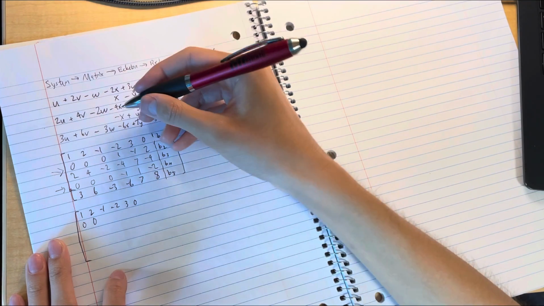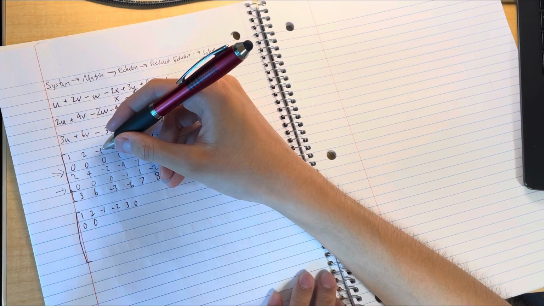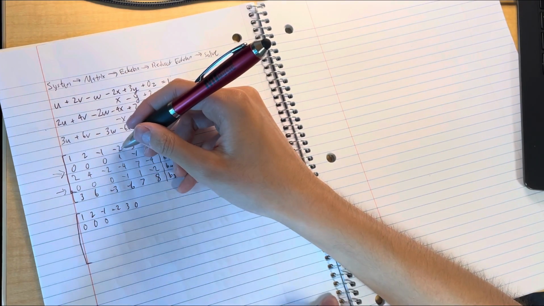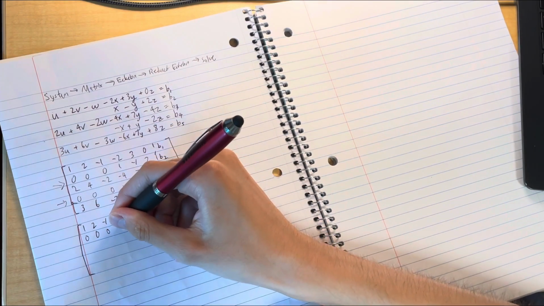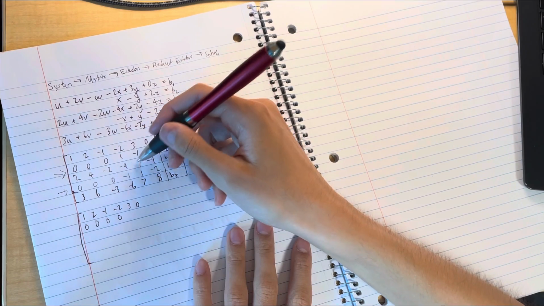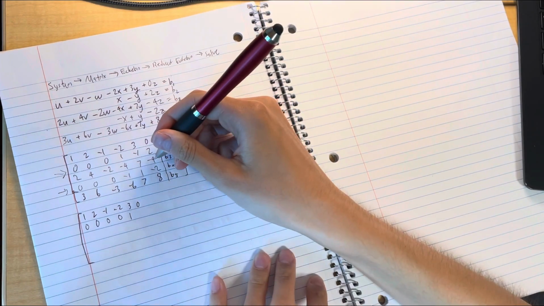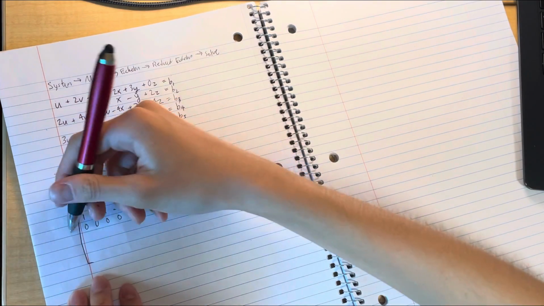Negative 2 minus negative 2 is 0. Negative 4 minus negative 4 is also 0. 7 minus 6 is equal to 1. Negative 4 minus 0 is just negative 4. All right, so we've done that one.